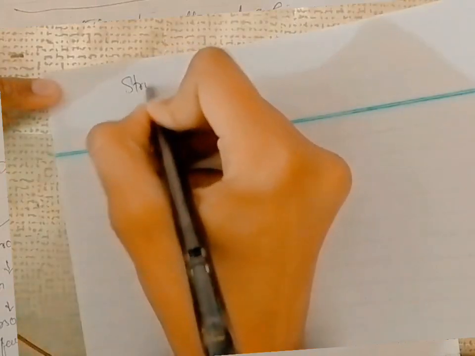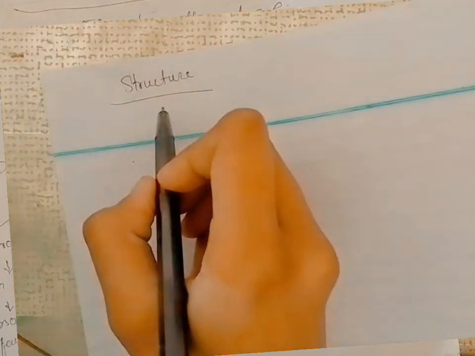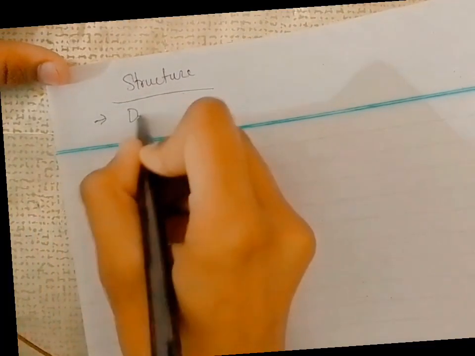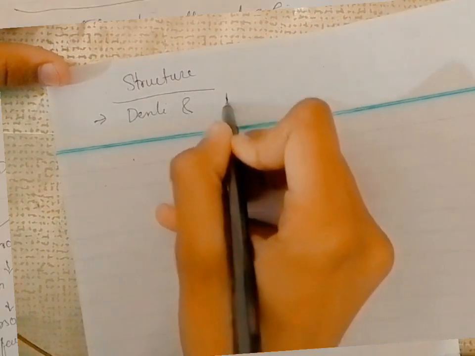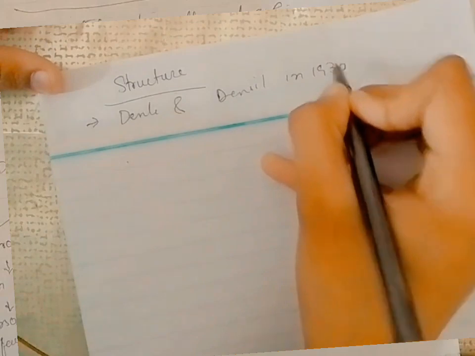Now, as we have discussed the composition, we are going to discuss the structure of the cell membrane. There were two scientists, Danielli and Davson, in 1930.